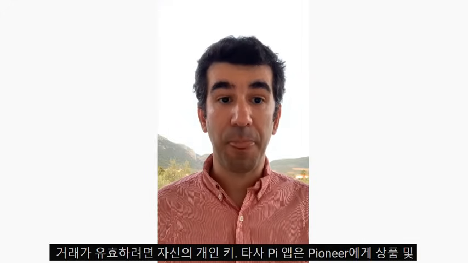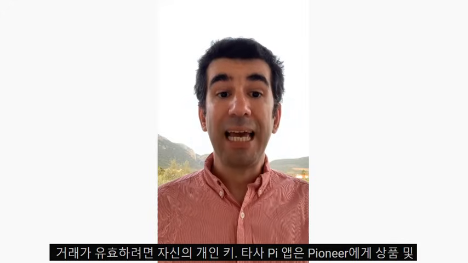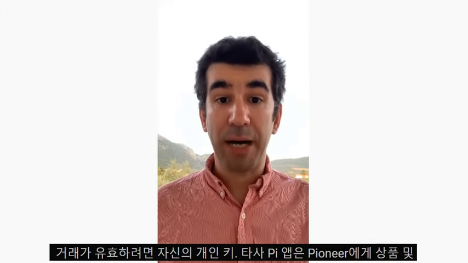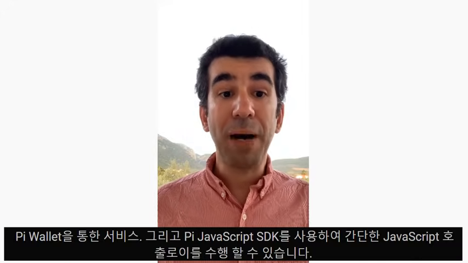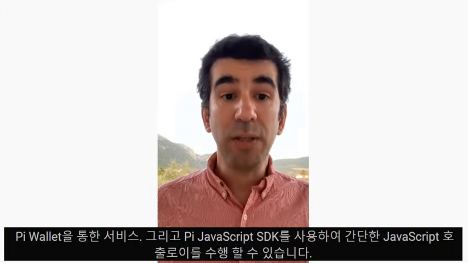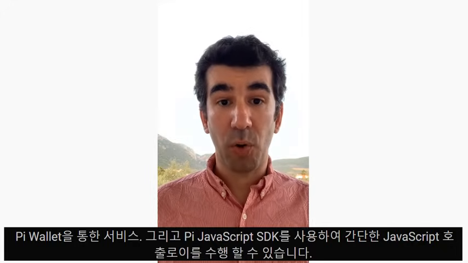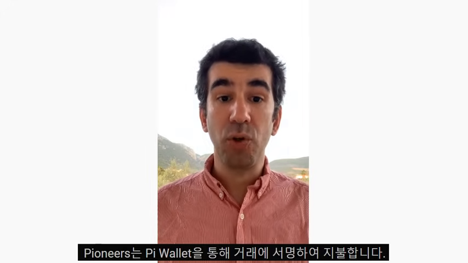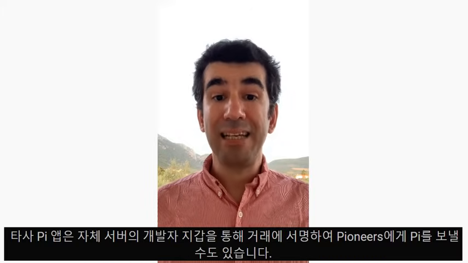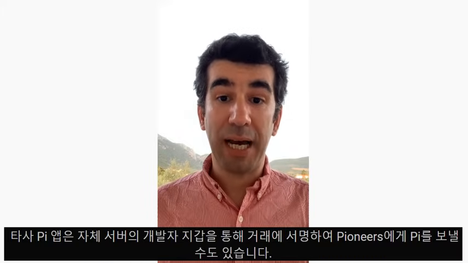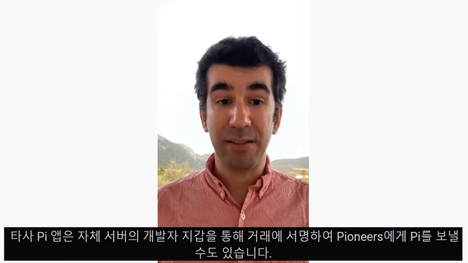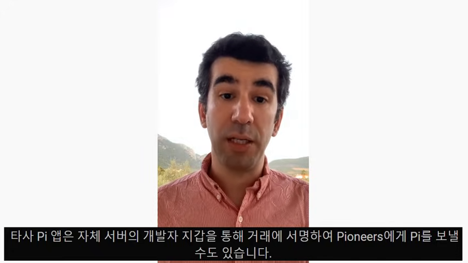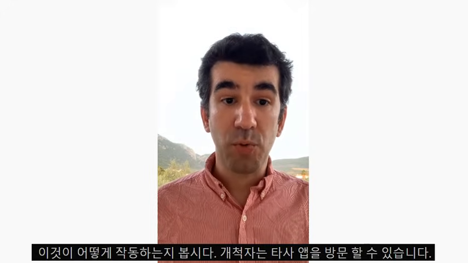to be valid. Third-party apps can request the pioneer to pay them Pi for goods and services through the Pi wallet, and they can do that with a simple JavaScript call using the Pi JavaScript SDK. Pioneers pay by signing the transaction through their Pi wallet, and third-party apps can also send Pi to pioneers by signing the transactions through their developer wallet on their own servers. Let's see how this works.